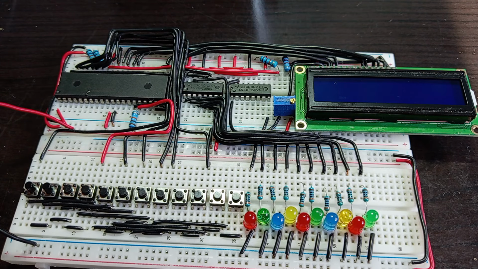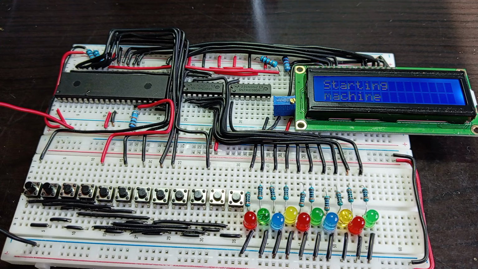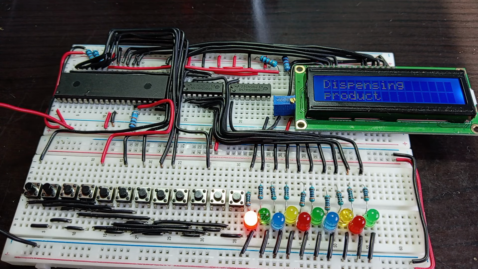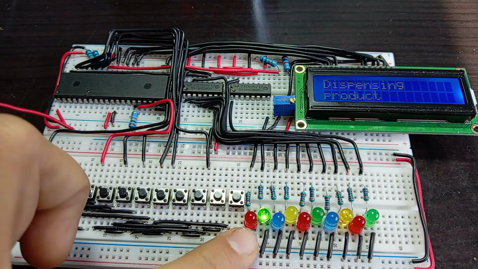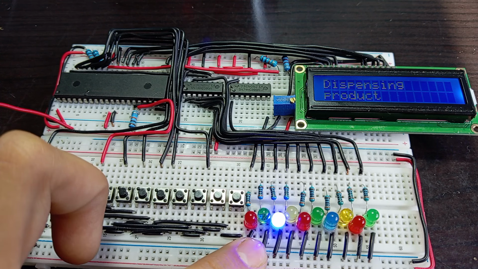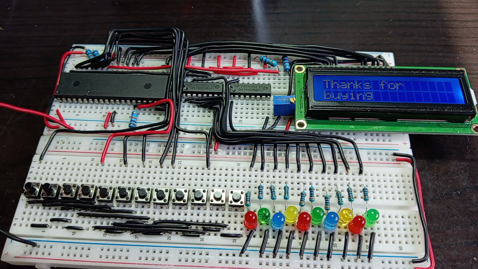So I'm going to turn it on and see what happens. As you can see, it has a green message: Welcome to my shop. I'm going to select a beverage, for example, lemonade in this case. Thanks for buying. Grape selected. It turns the second LED on. Orange juice. Third LED is on and off.